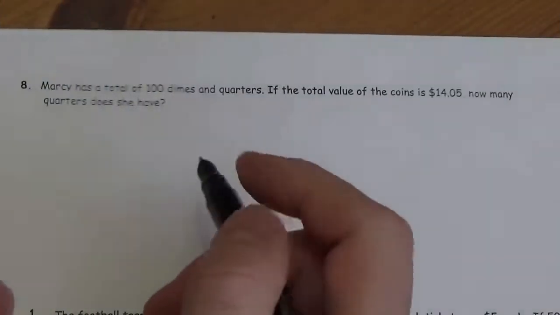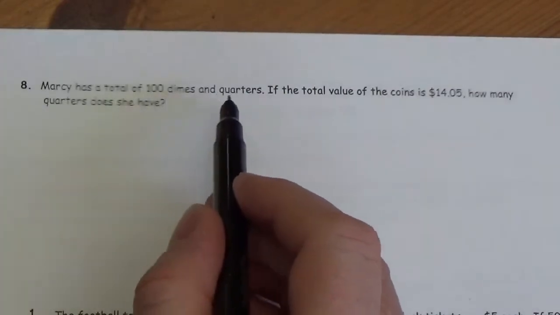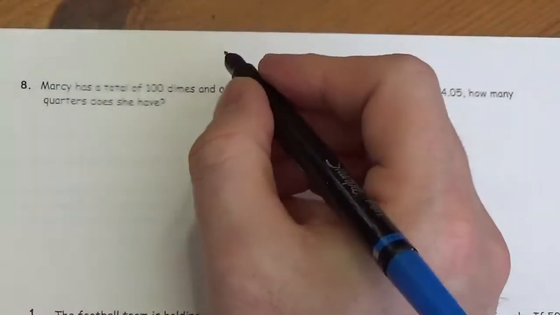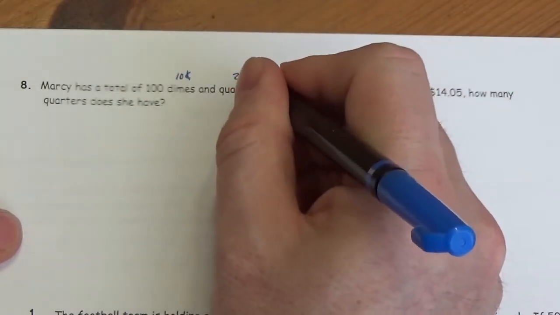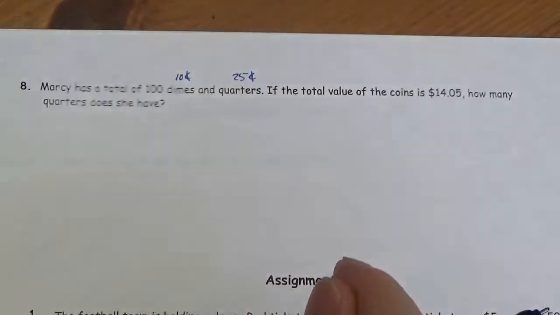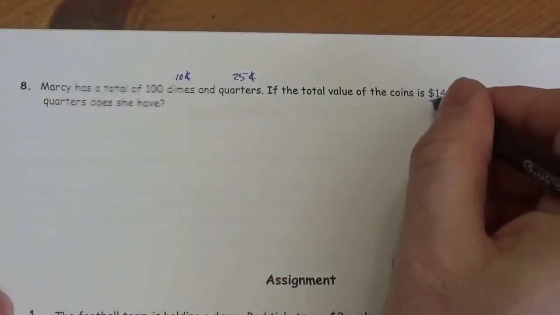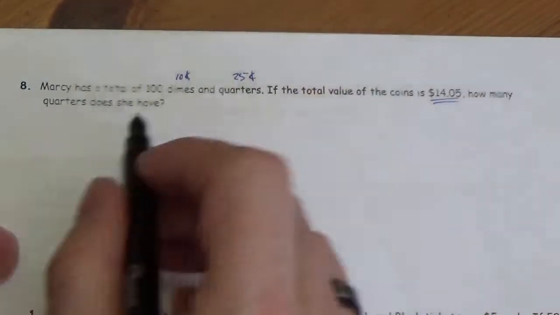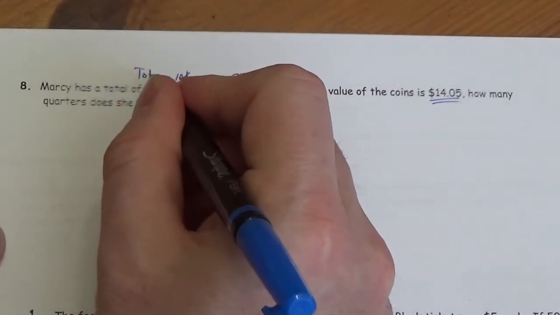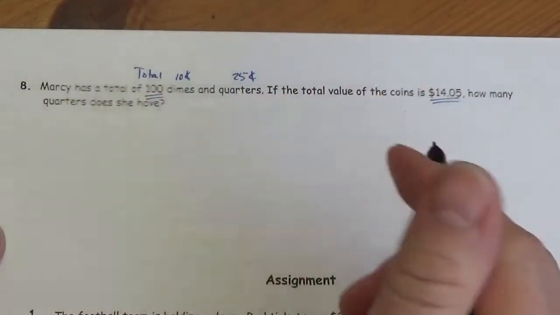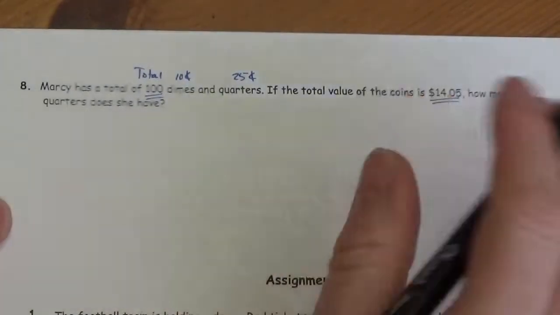Okay, now the last question we're going to do is a money one. It says, Marcy has a total of 100 dimes and quarters. Now remember, and I get this question a lot here, dimes are 10 cents, quarters are 25 cents. We'll just throw that out there right at the beginning. So if the total value of the coins, okay, so here we go, we got a total. How many coins does she have? Now remember, that 100 there, that is also a total. It's the total number of dimes and quarters put together here. So how many quarters does she have? That's all we're asking for right now.